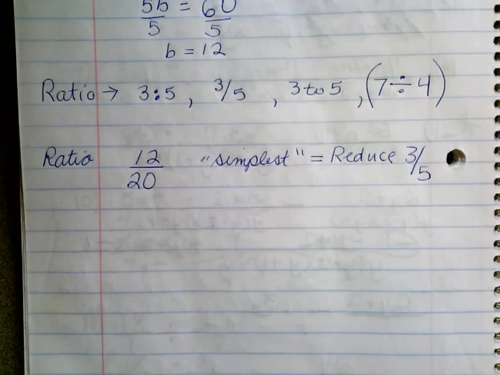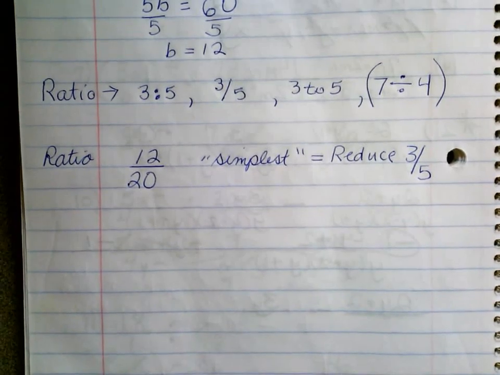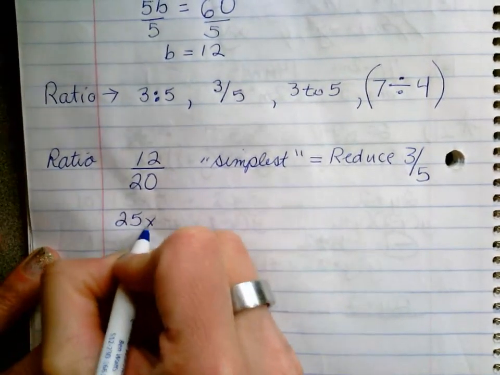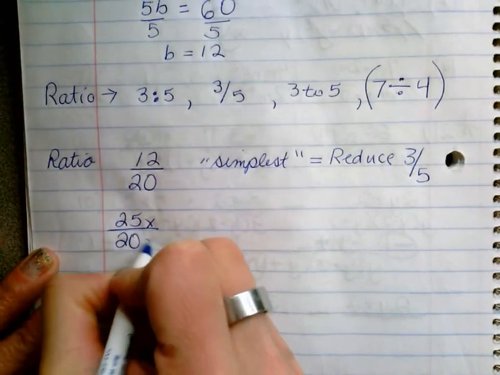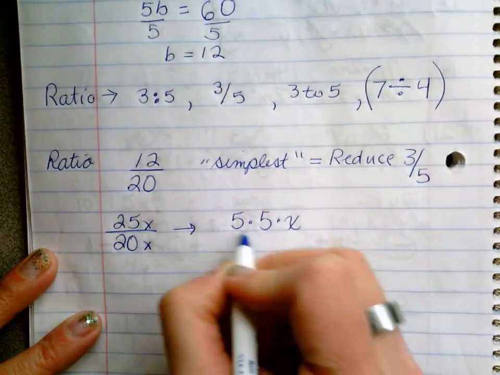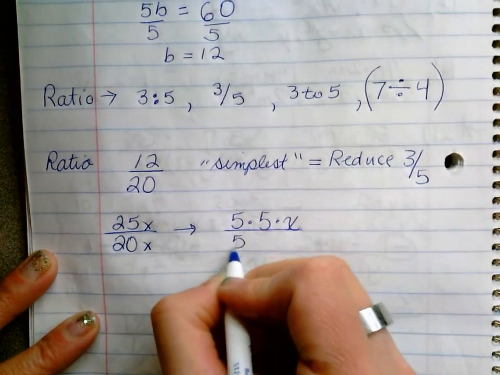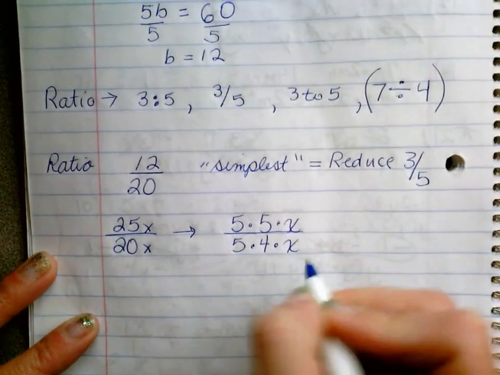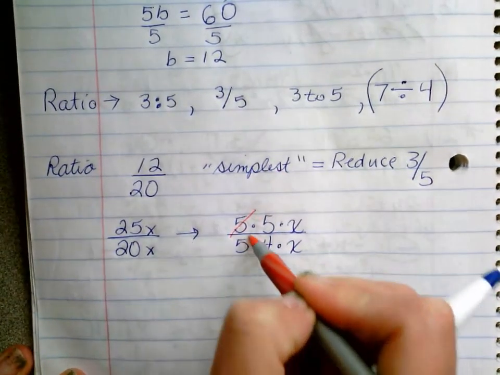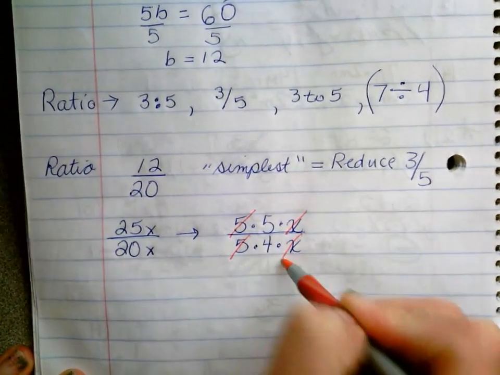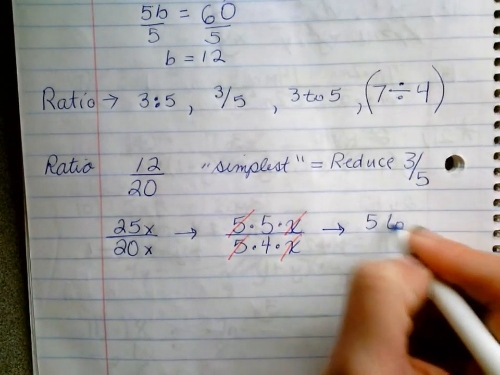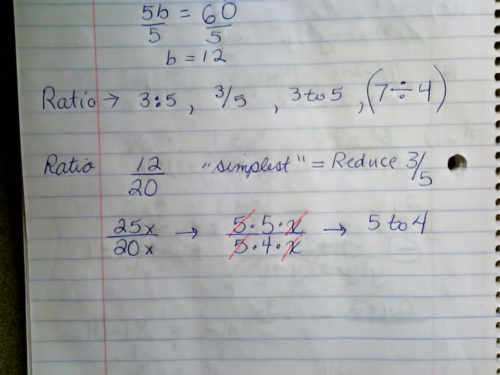32 to 48, you guys would have no problem reducing to 2/3, am I right? How about this one? 25x over 20x. If you think about it and factor it, that's the numerator, that's the denominator. I just kind of did that to stretch it out for you. Both of these are reducible by 5x. So you should have come up with 5 to 4 as your simplified version.